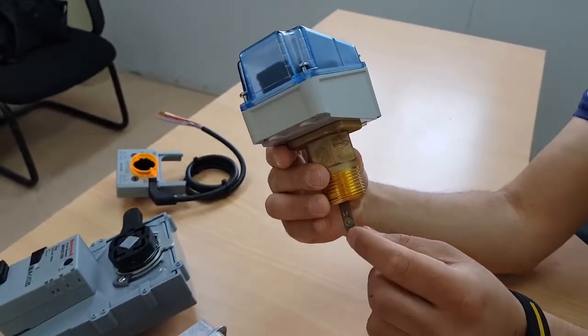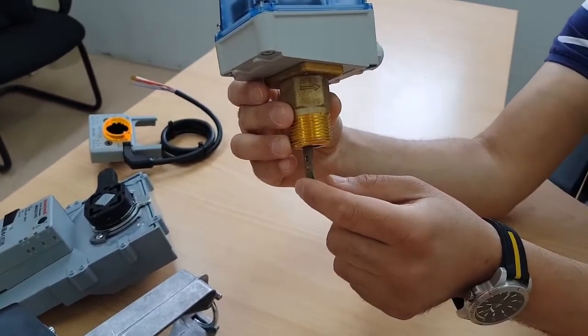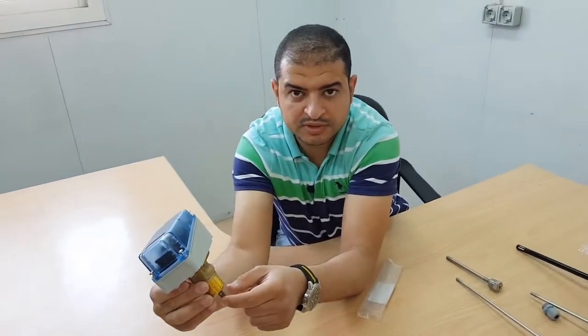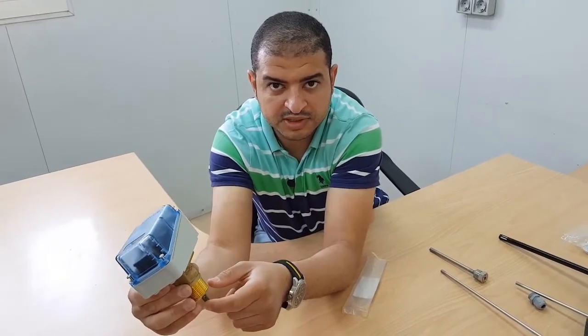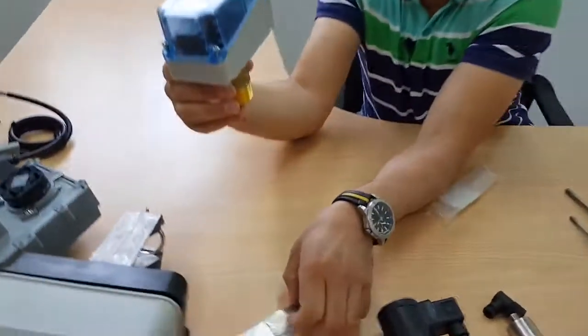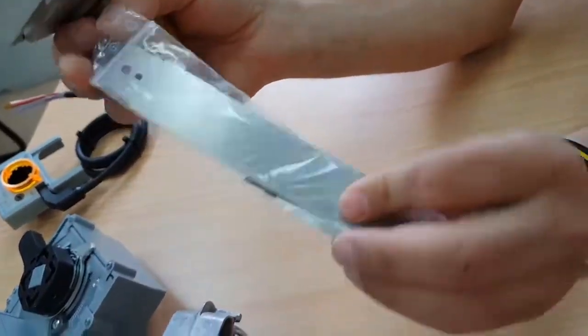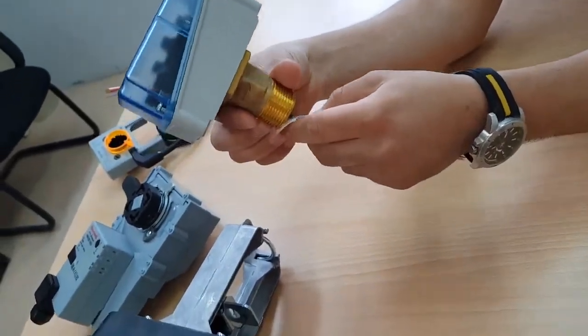On this status, now it's normally open, so if there is a flow, it will be converted to close, so it will give a status that there is a flow already in the pipe. This is the paddle. We have different sizes of paddles, which will be connected here to the flow switch.